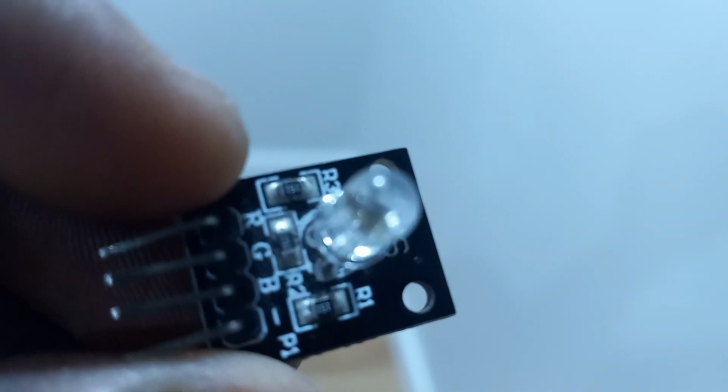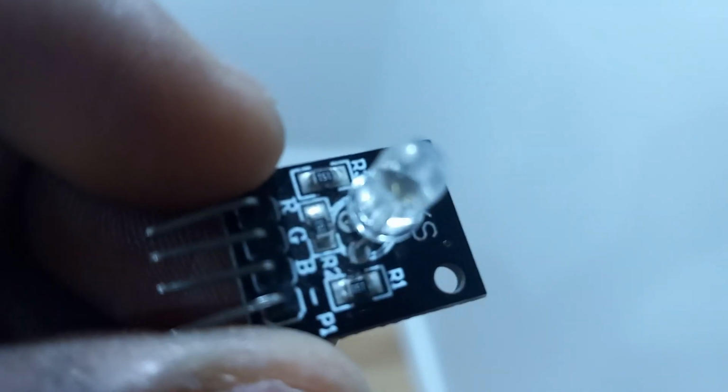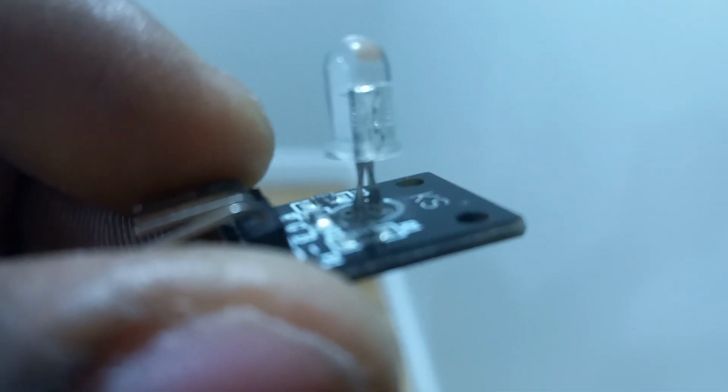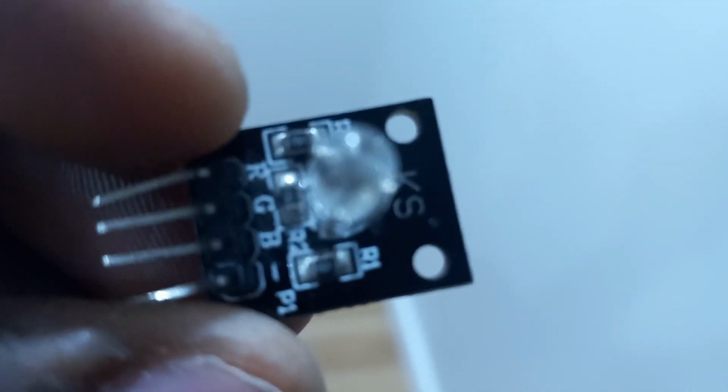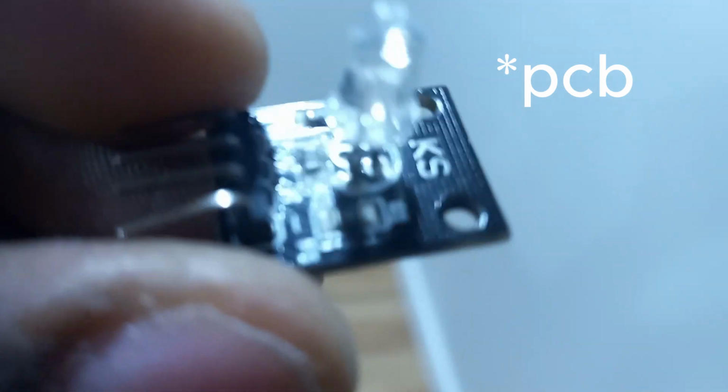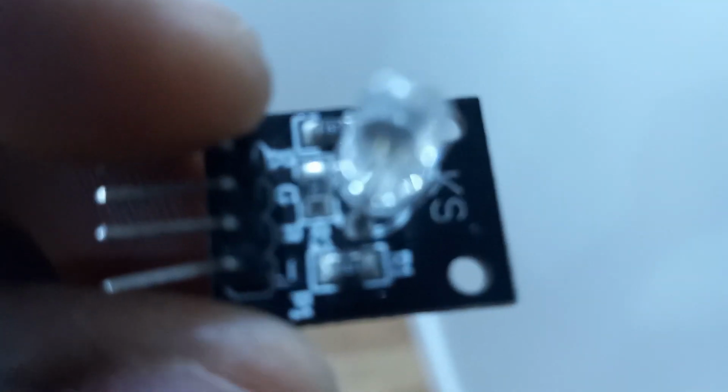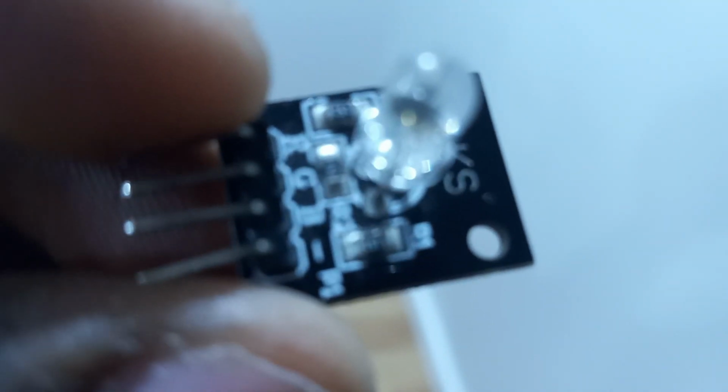Alright, I might just throw this in as a bonus. This is an RGB LED I got a really long time ago in this Arduino kit I bought sometime last year. And it comes on a PCB board. Yeah, I think that's what it's called. It's really easy to use.